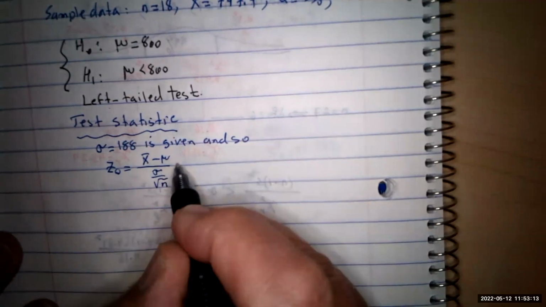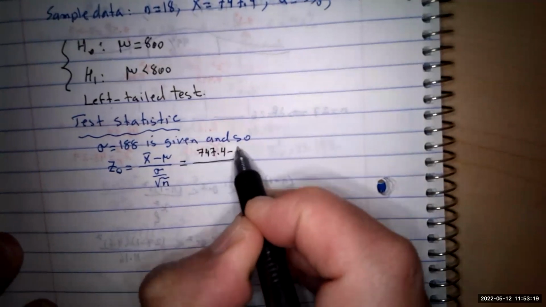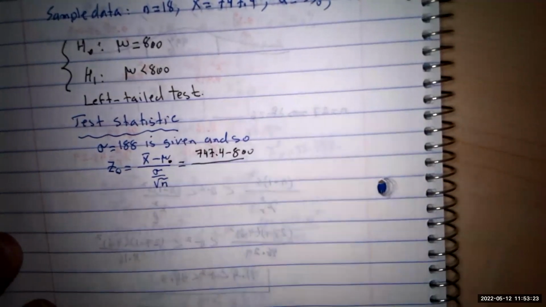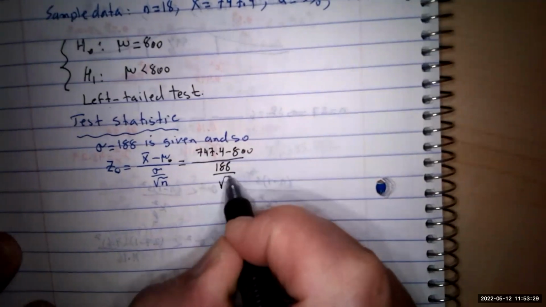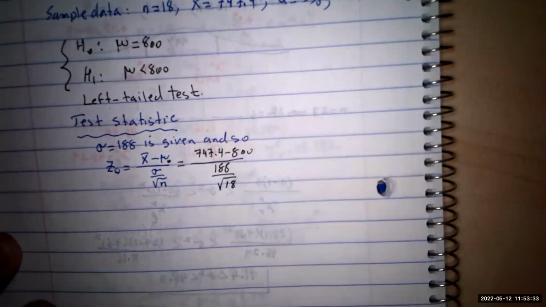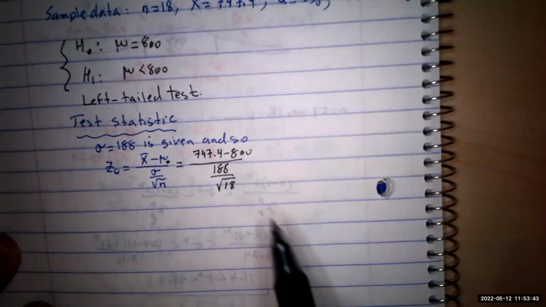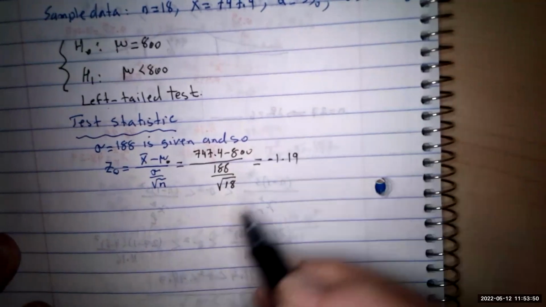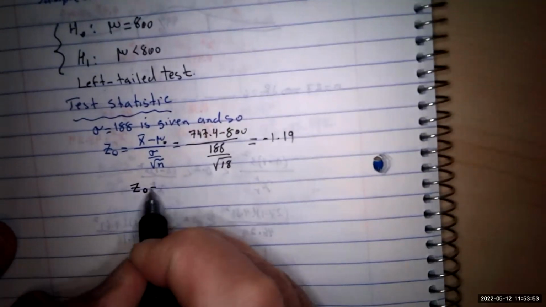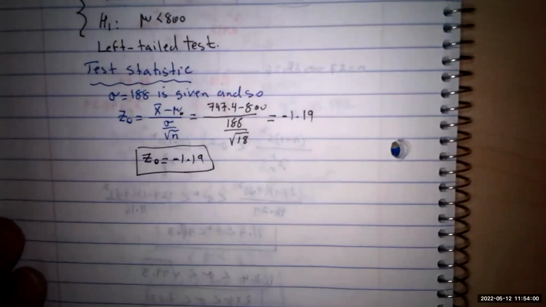So substitute and get this number. x bar is 747.4, mu is 800. You know that this is mu 0, in fact. Sigma is 188, and the square root of n is the square root of 18. That's it. This is the only calculation you are going to do for this problem. Using a calculator, you can easily find this number. It's a z number, so round it to 2 decimal places. I have negative 1.19. That's going to be z naught. That's step 2. Any question?